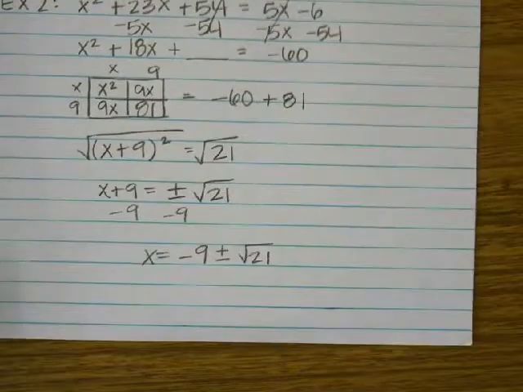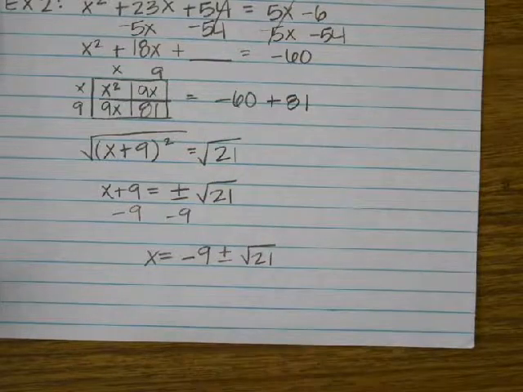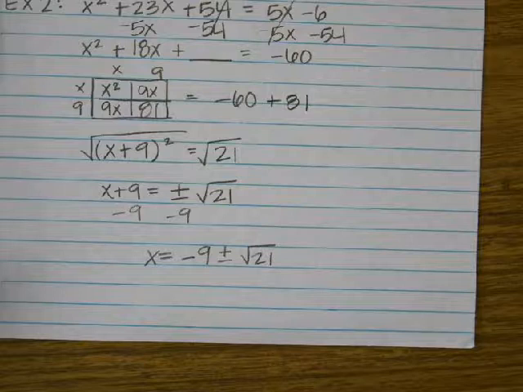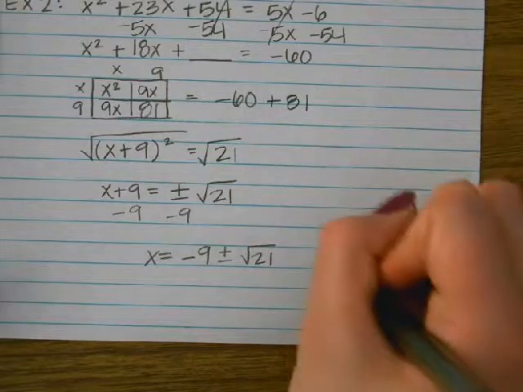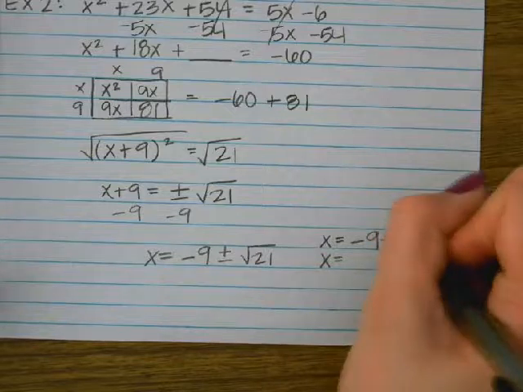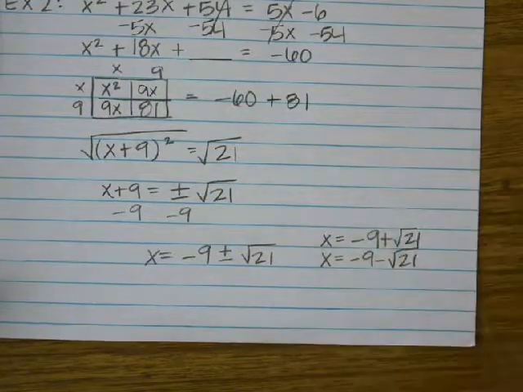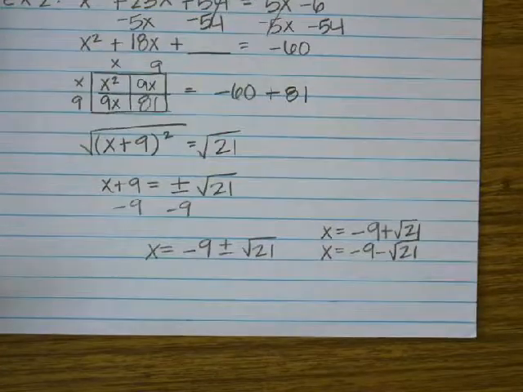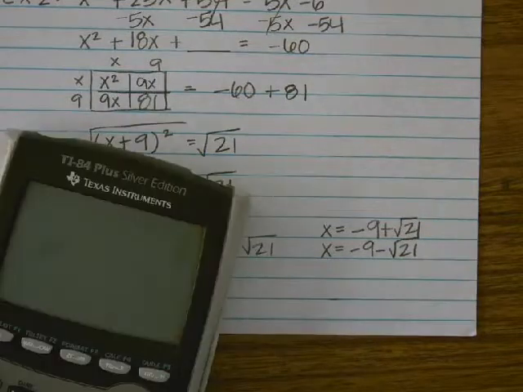So we have two ways that we can write answers for problems like this. We have exact answers and we have approximate answers. Do you guys remember the difference between those? Yeah. So our exact answer would be if we left it in the square root form, we get negative 9 plus square root 21, negative 9 minus square root 21. There's our two exact answers. And then our approximate answers are what we get when we plug it in our calculator. So let's go ahead and plug these in.